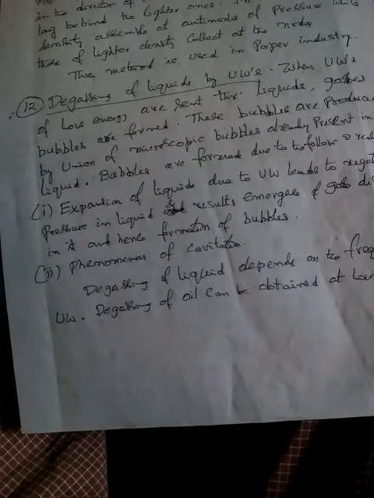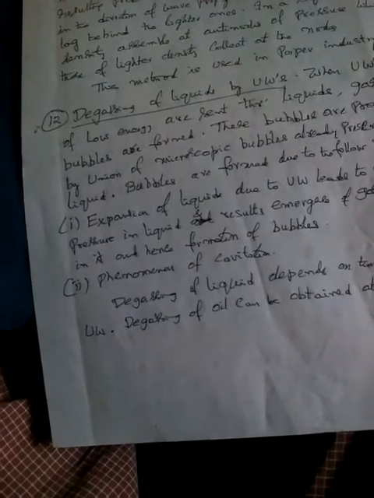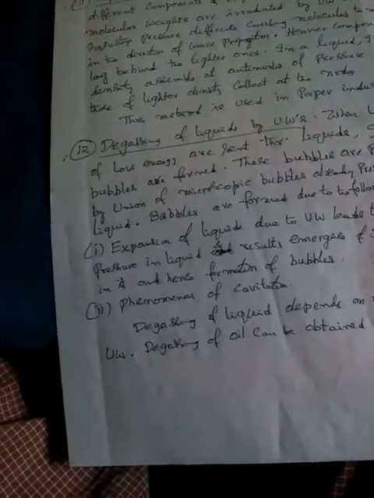Different methods are used to remove gas from different liquids, and gas can be removed from liquids like oils also. That is what you call degassing of liquids by ultrasonic waves. Very important phenomena which is used in the industry. We can remove gas very effectively using ultrasonic waves.